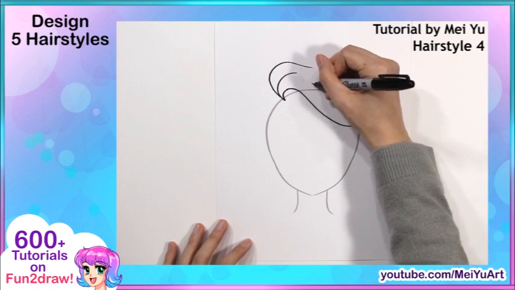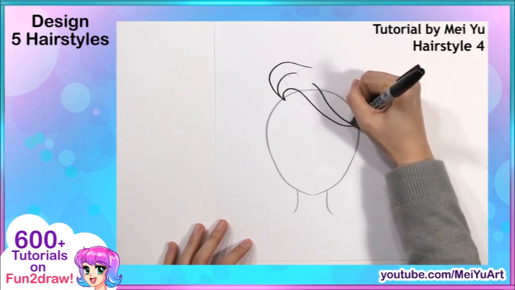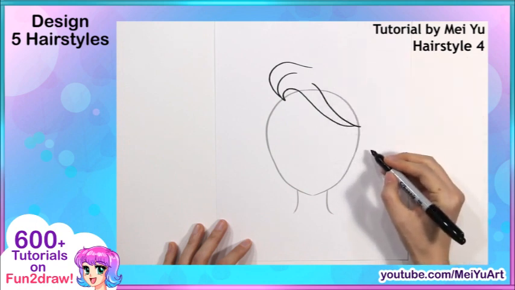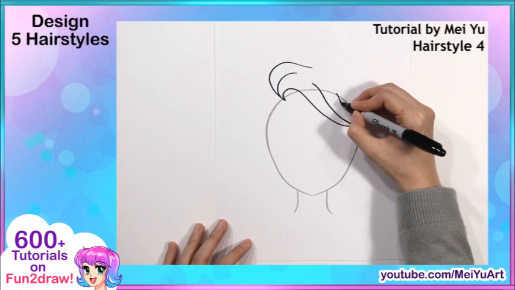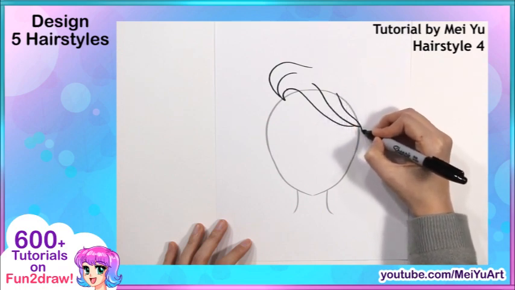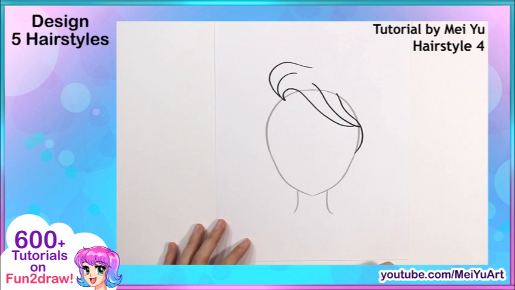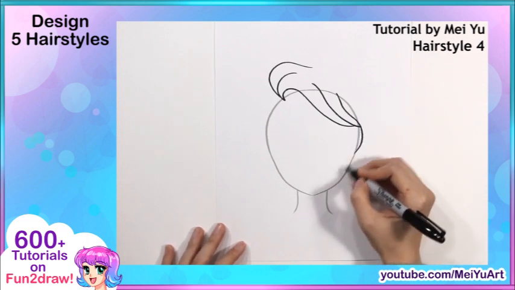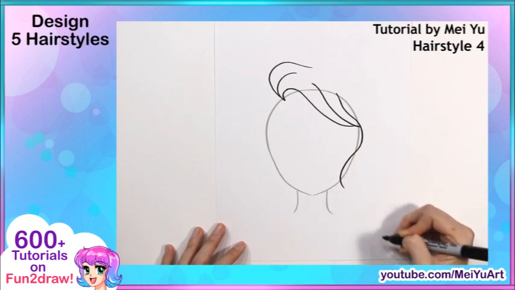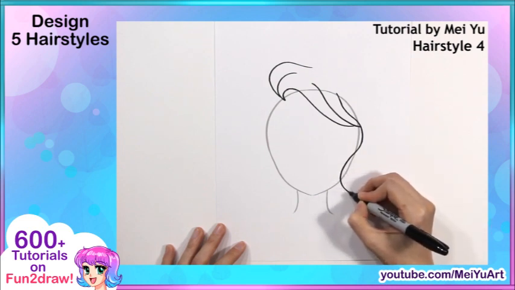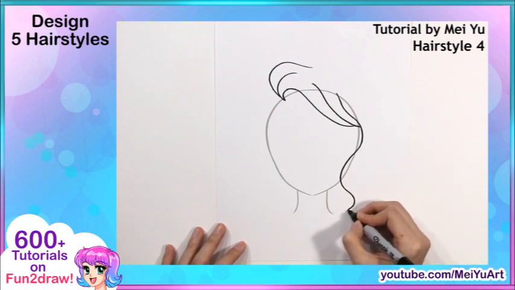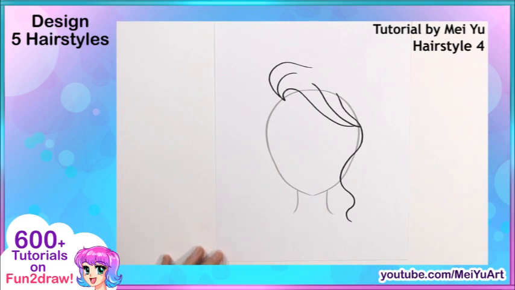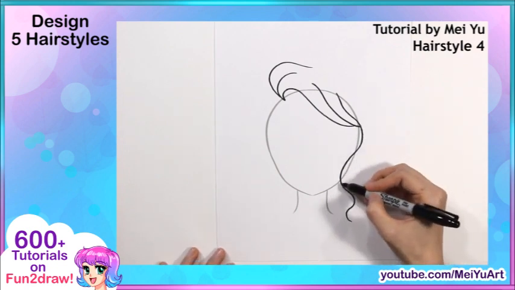Okay, so once we have that line, let's go down here. I'll start with a line right around here and going diagonally like that, going down. Then I want to draw another line that's lower, and it will go out a little bit, then it'll come back in towards the face a little bit like that, and then I want to go out one more time and then in one more time. So we have out, in, out, in.